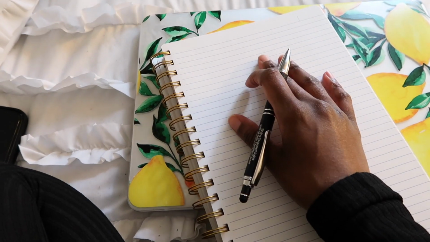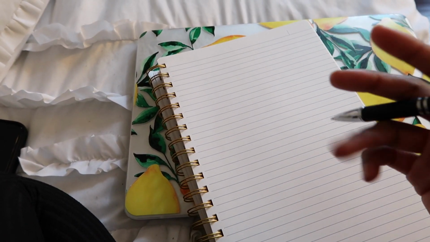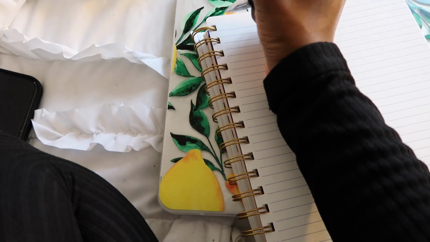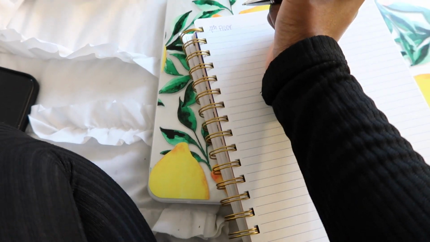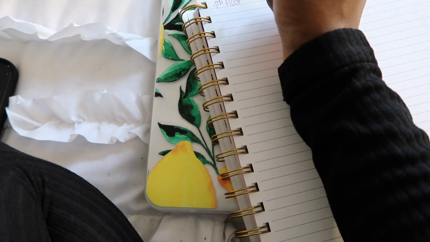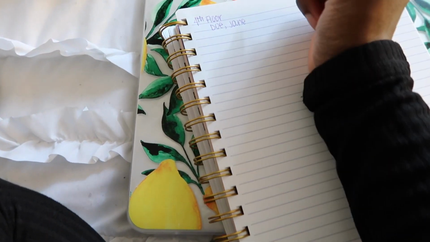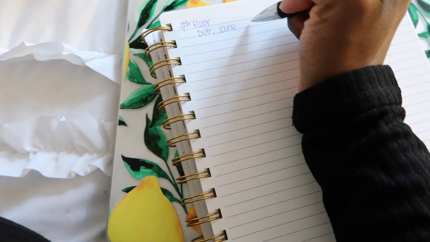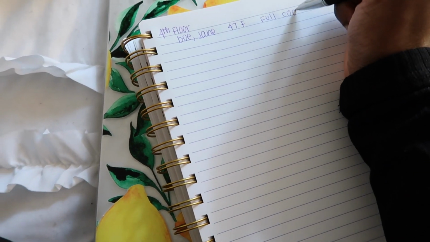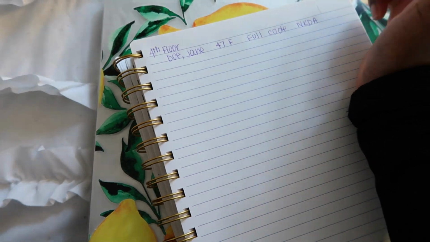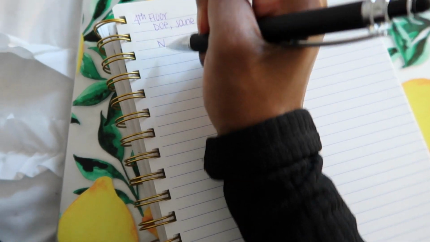But basically, you start off with a blank sheet of paper. I usually turn over the back of my report sheet because my job does give us packets on each patient when we arrive. I'm on the 4th floor, so usually I start off each report by putting the room number the patient is in. For today, I'm just going to put 4th floor, and then I will put the patient's name. So today we have Jane Doe, who is, let's just say, a 47-year-old female. She's a full code with no known allergies.